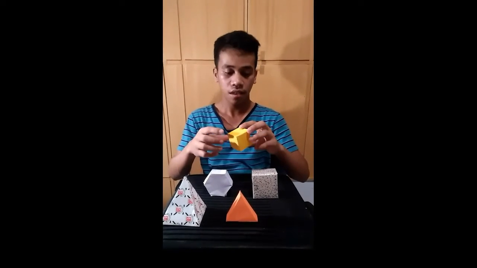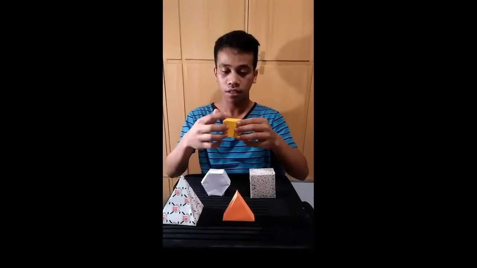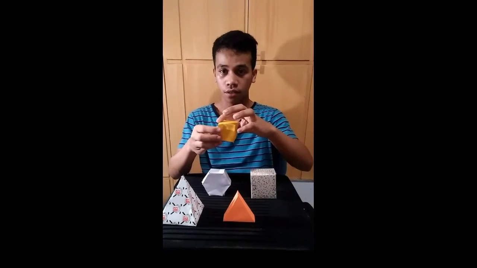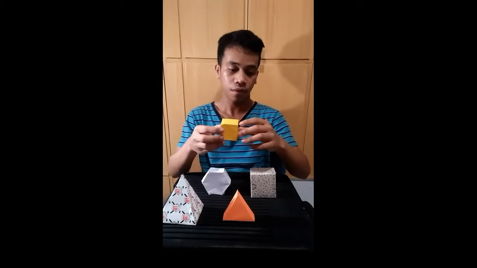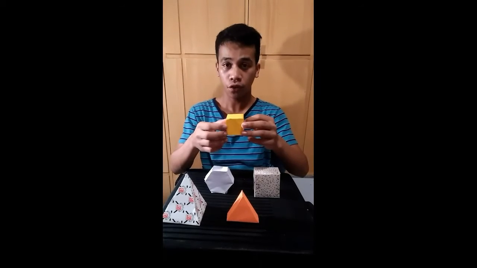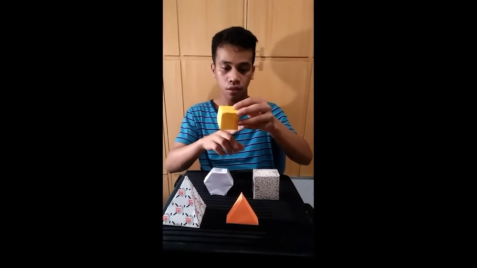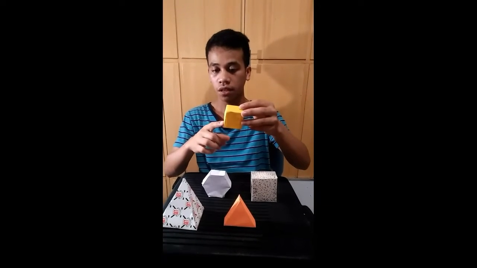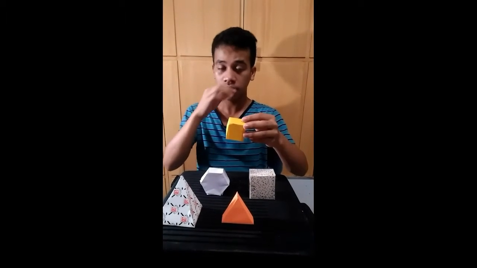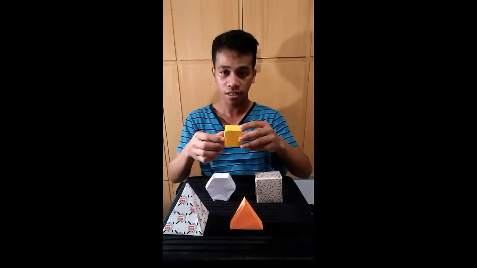And the next is the edges. It starts from the top. One, two, three, four. Four on the top and the middle, one, two, three, four. And on the bottom, one, two, three, four. So let's count together: 4 plus 4 plus 4 is 12 edges. Are you following me, guys?